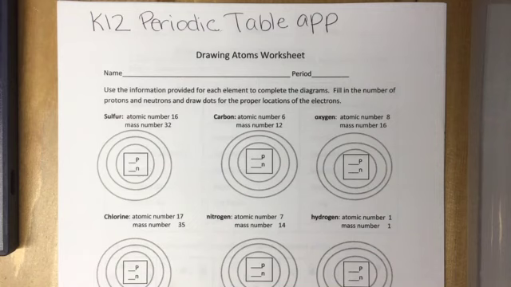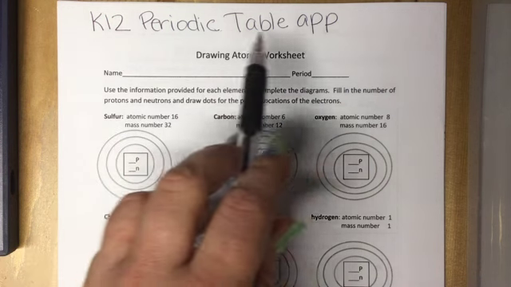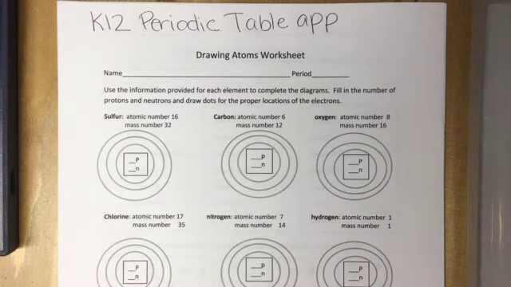This is Mrs. Bazicki, and we are in the heart of learning about chemistry in our physical science class right now. One of the things that is going to be really helpful for us is the K-12 periodic table app. You should have probably already downloaded this as per our instructions, but if you didn't, please make sure that you do. It's going to be super helpful as we go along with our chemistry unit. So again, K-12 periodic table. If you type that into self-service, you will find an app.